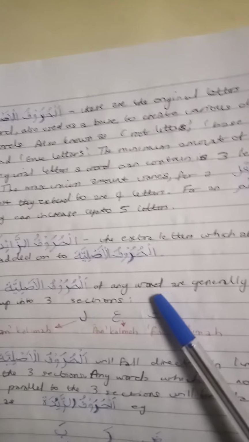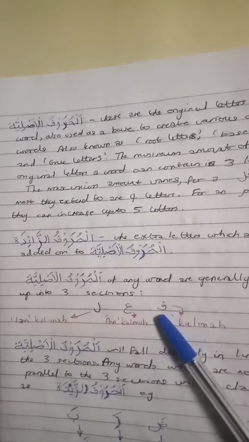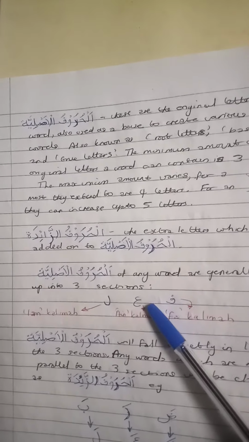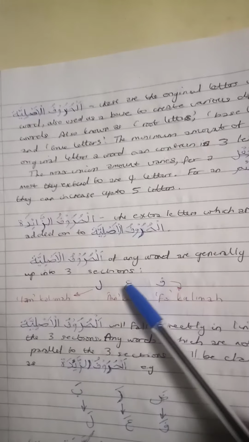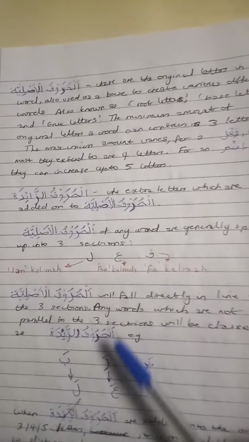Al-huruf al-asliya of any word are generally split into 3 sections. If you remember, if we have the word fa'ala, it's the fa kalima, the ain kalima, and the lam kalima, and this is the template used for all verbs. Huruf al-asliya will fall directly in line with the 3 sections.